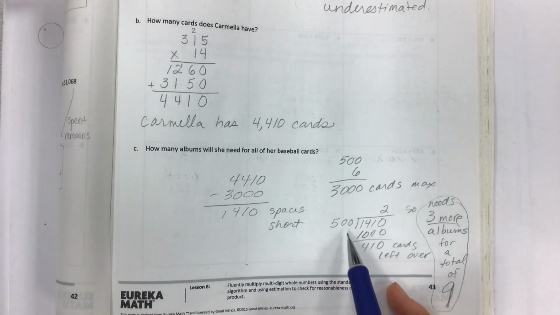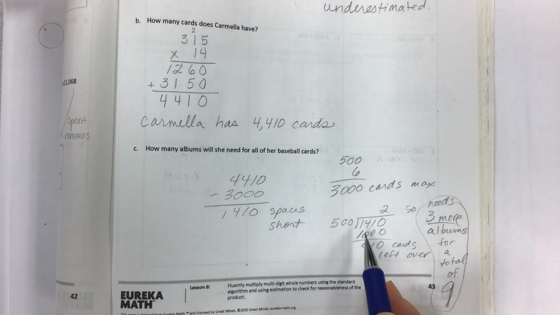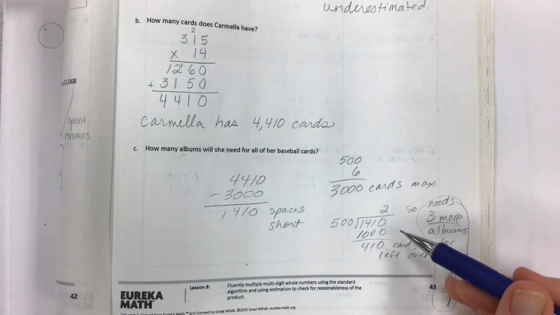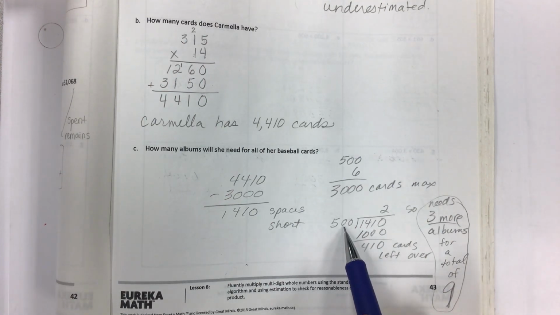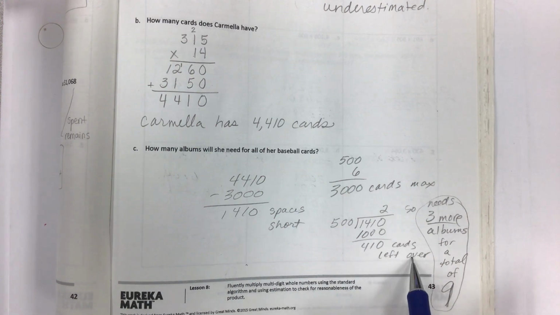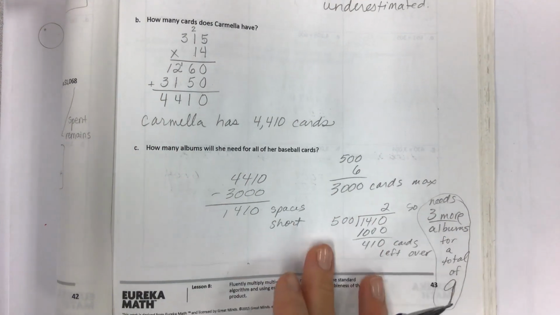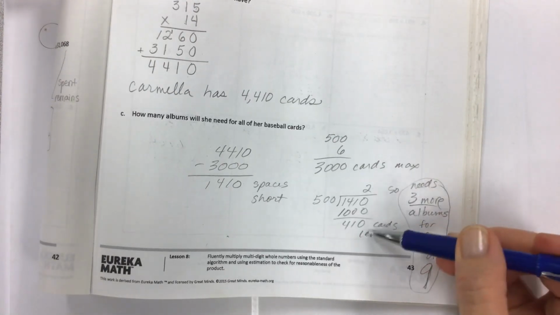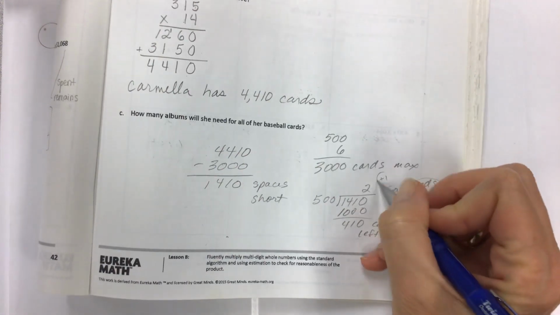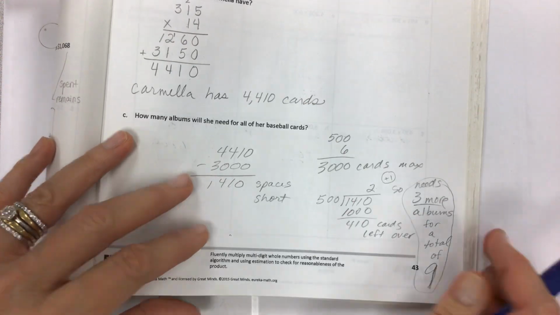So you find the difference, and then you can divide that by the 500, which is how many cards can fit in each album. And so if you get this left over, the 1,410 divided by 500, and you get 410 cards left over, you don't want to have the cards left over. You want to put all the cards in the album. That's the idea, if you're going to collect the cards, they have a place to go. So you bump this up, you put this amount into the +1, and so she needs 3 more albums so that she would be able to fit all her cards in.